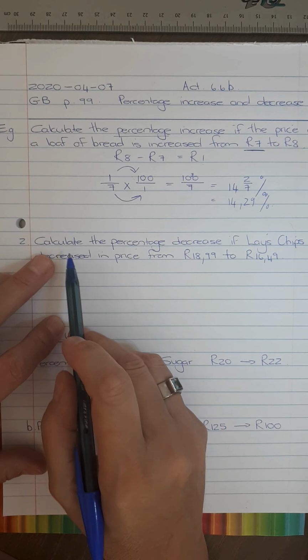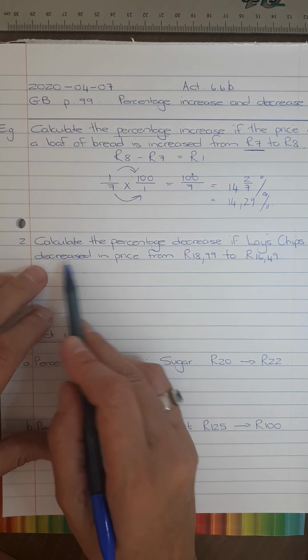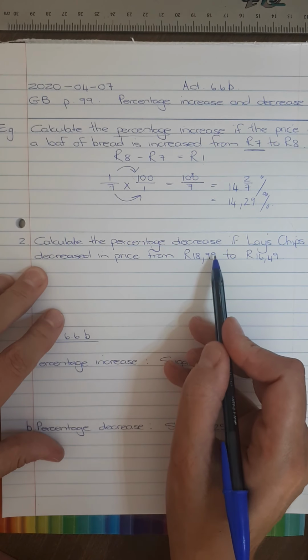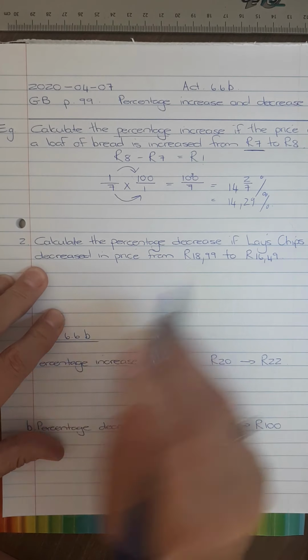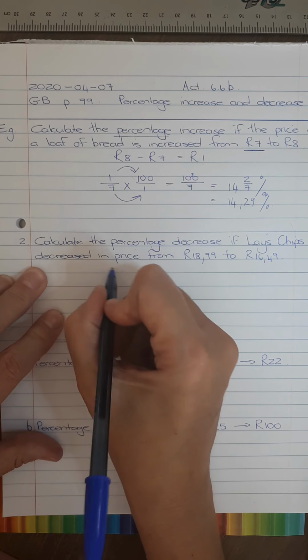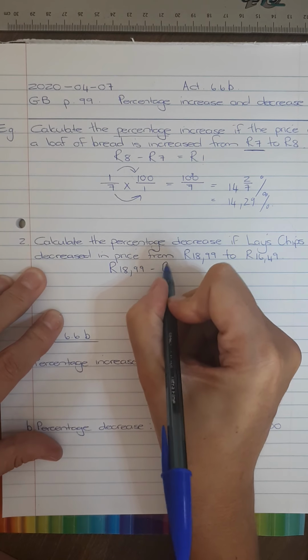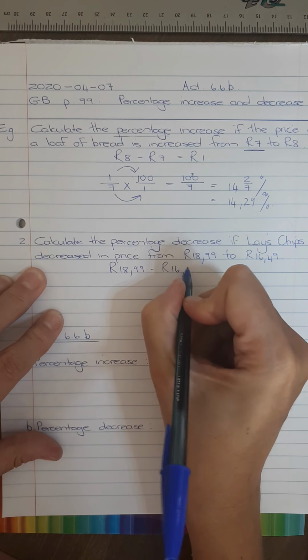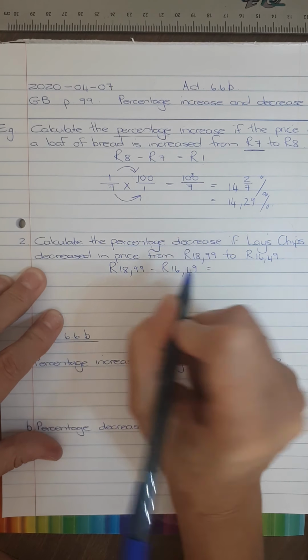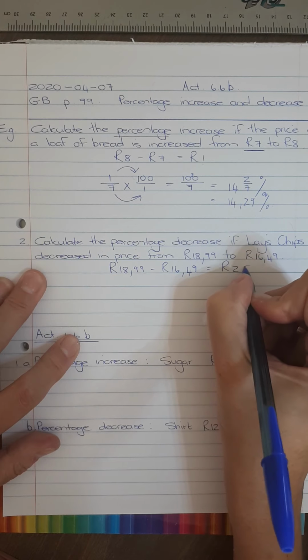Now they say calculate the percentage decrease if Lay's chips decreased in price from 18.99 Rand to 16.49 Rand. So step number 1, I want to find the difference between the two. So I'm going to say that's 18.99 Rand minus 16.49 Rand. And if you do that sum, you will get 2.50 Rand.